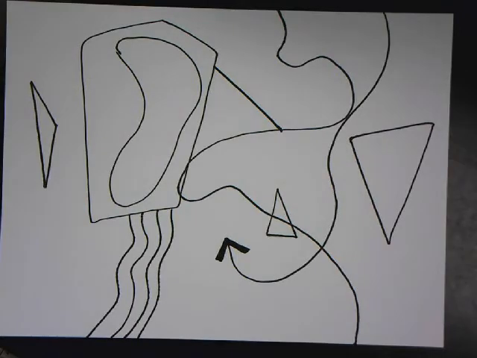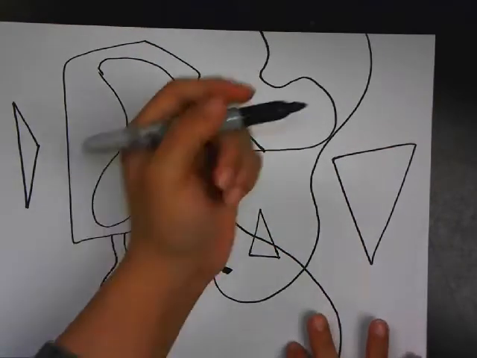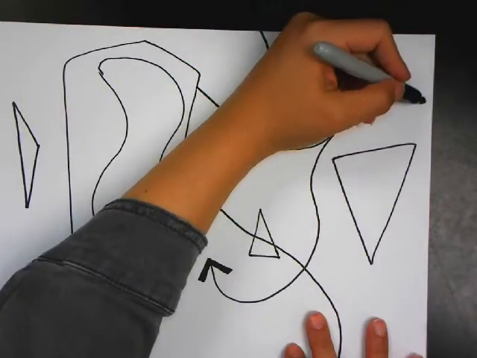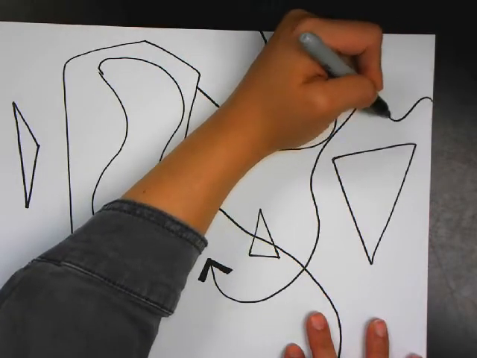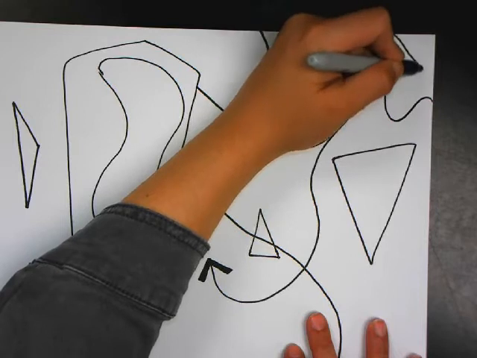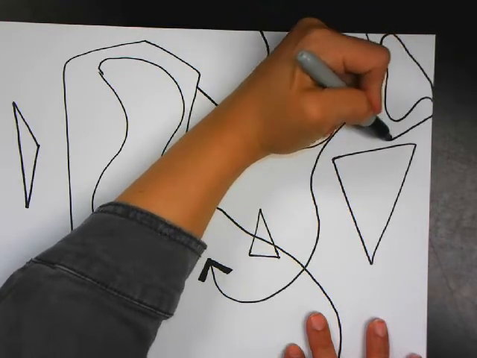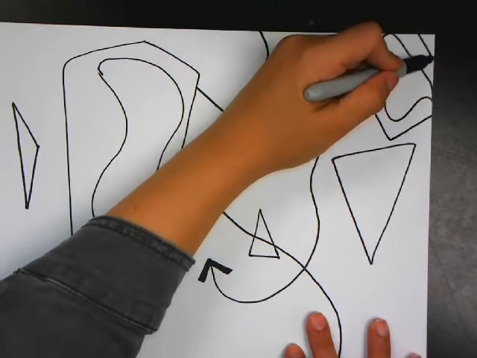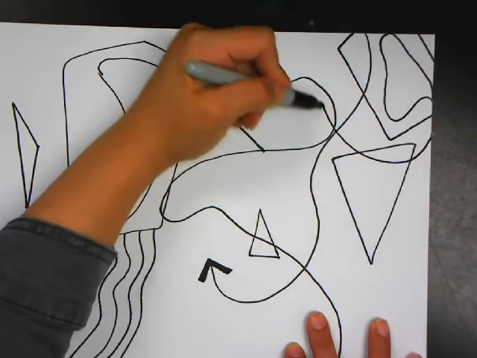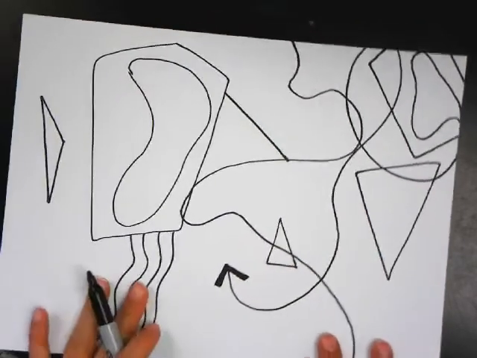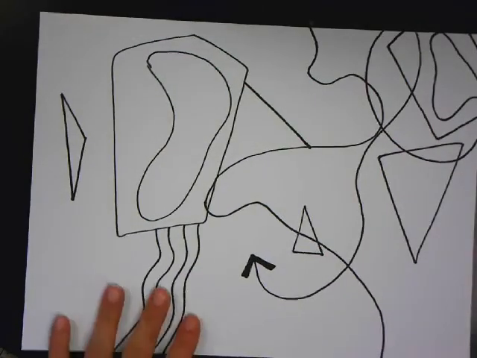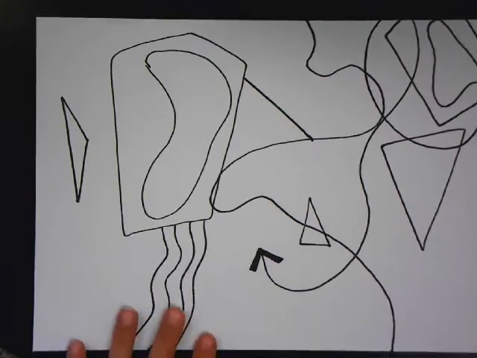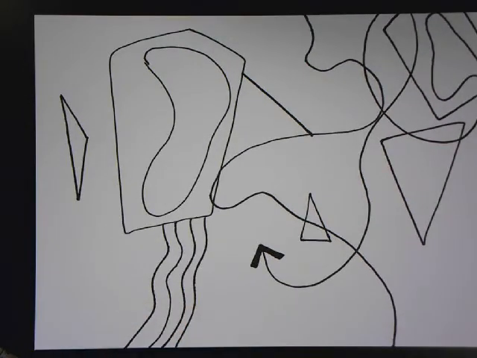Number 8, top right corner, draw 3 shapes inside each other. They can go off the page. 1, 2, 3. Yes, the answer is yes. Interpret it how you like. Draw 3 shapes inside each other.